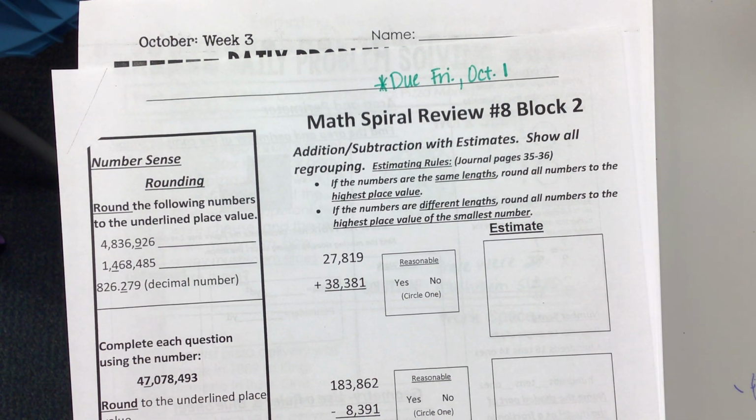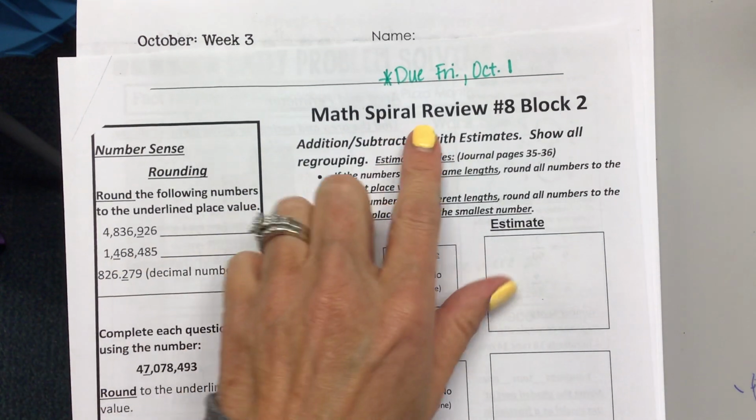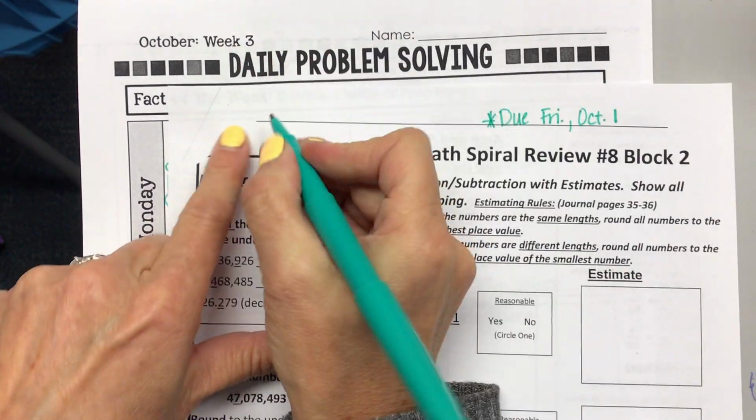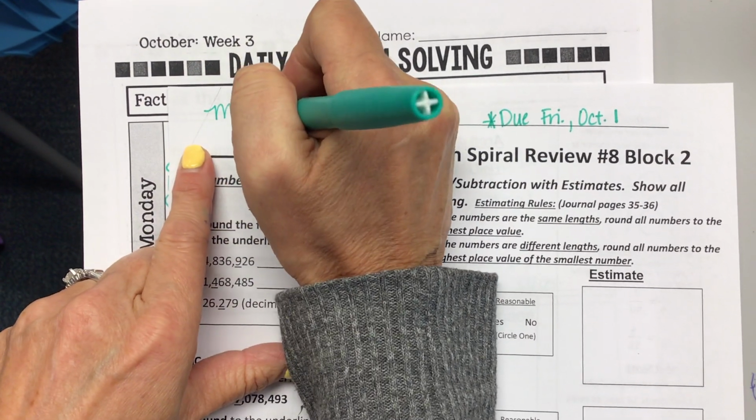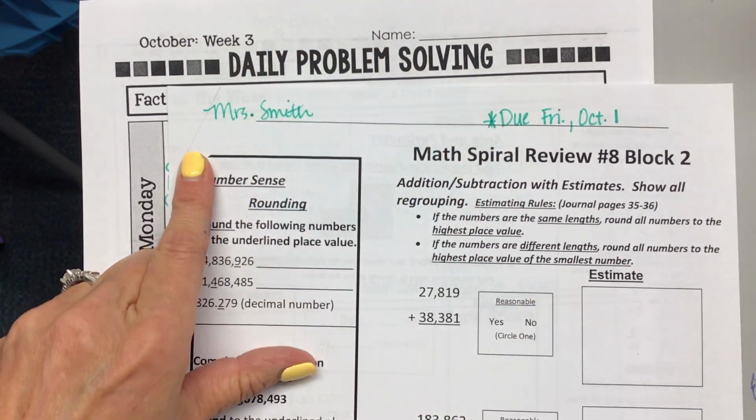Okay, I need us to be at volume 0 unless we are raising our hand and asking a question. This says name. It might be a little confusing, so just go ahead and write your name there so you can find that.